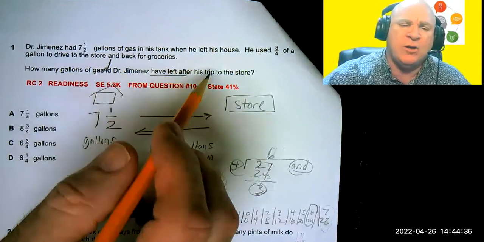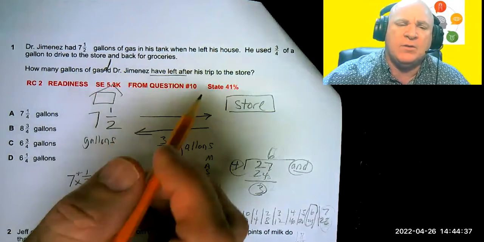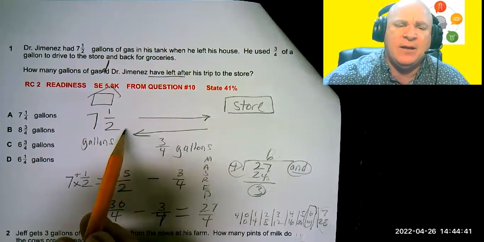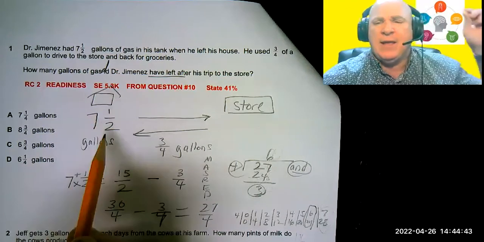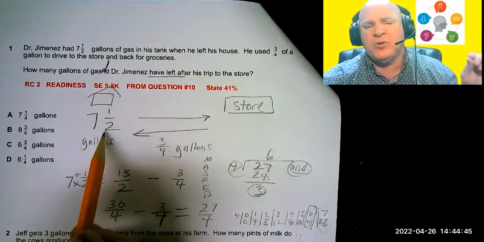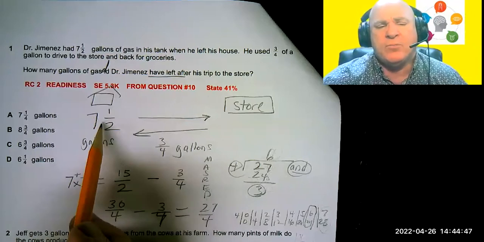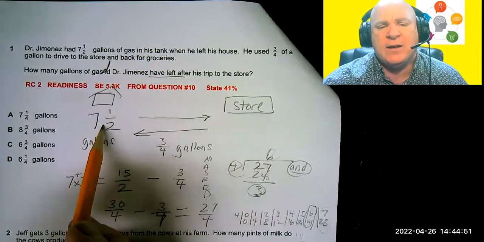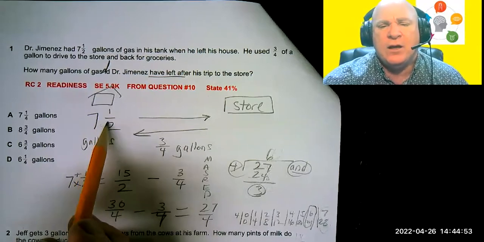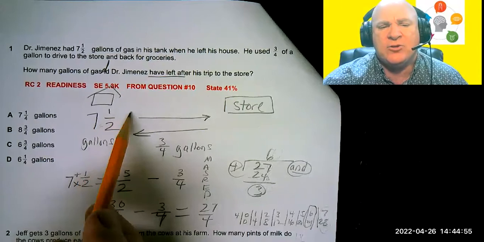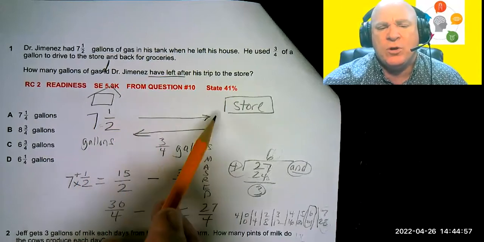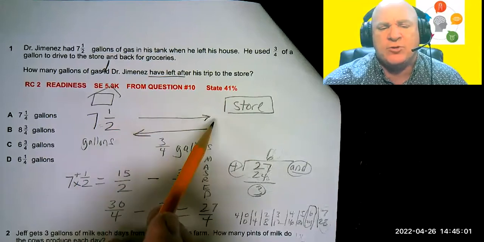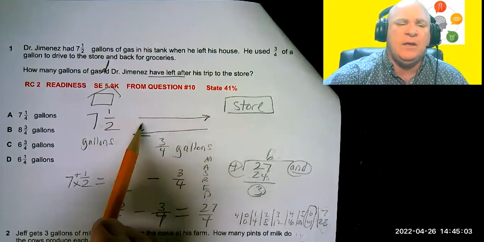So I would draw a picture because it does say in the problem that I have 7 and, bouncing my imaginary ball on the floor, separating the whole number from the fraction, 1/2 gallons of gas when I leave my house. I use 3/4 of a gallon to drive to the store and back to get some groceries. So how much do I have left?